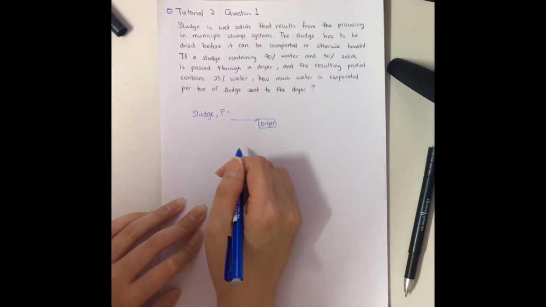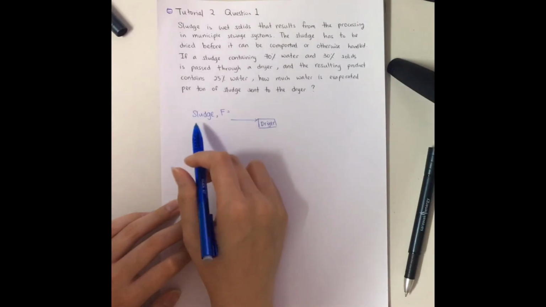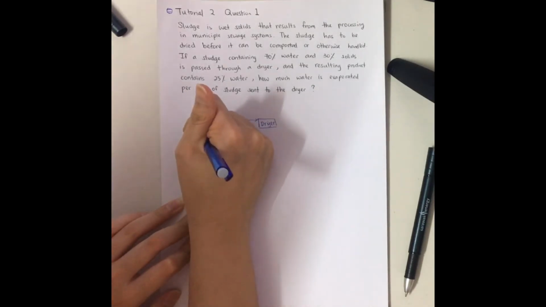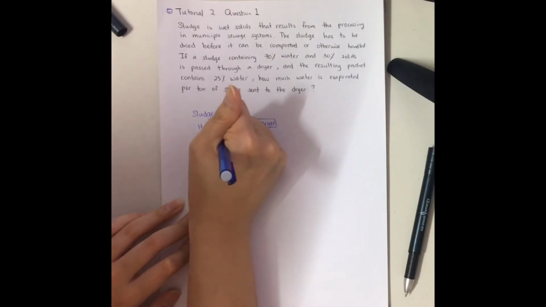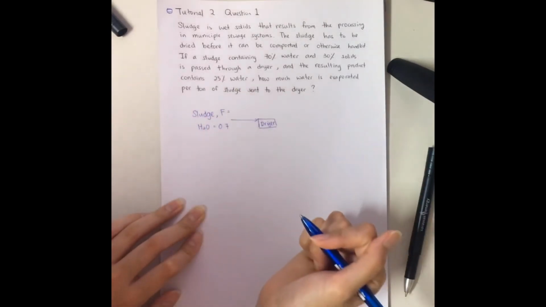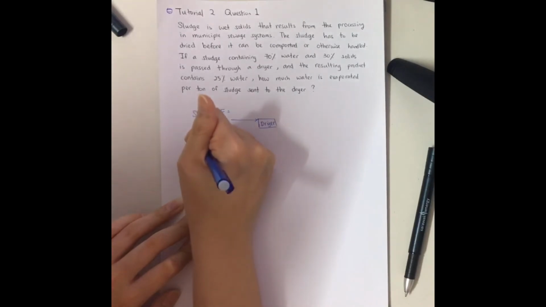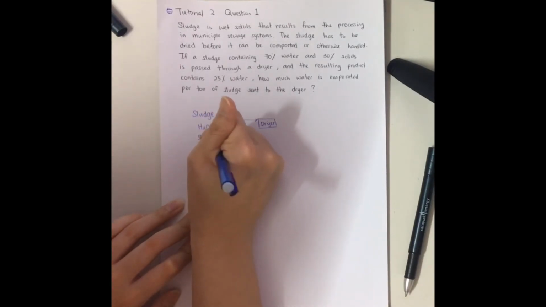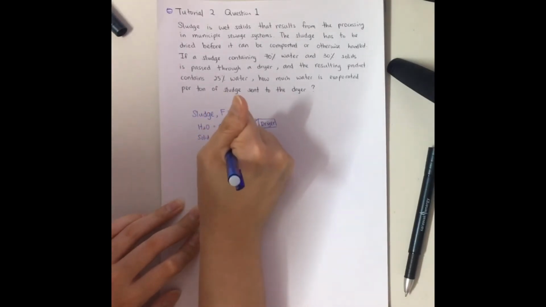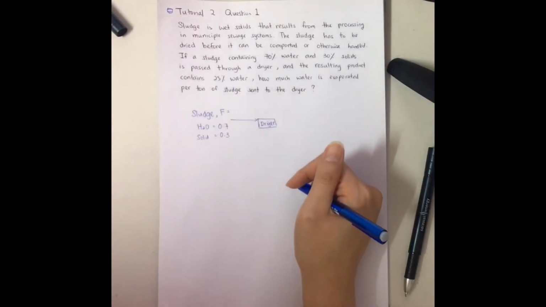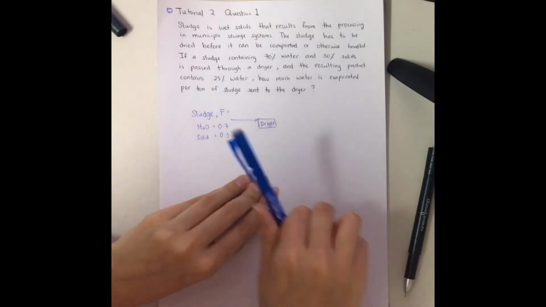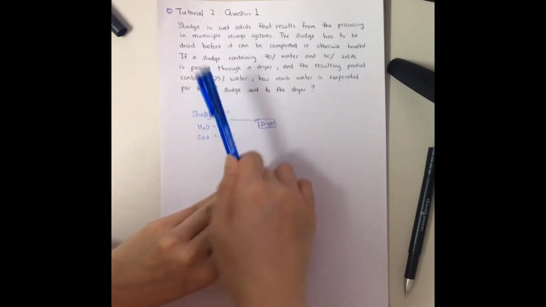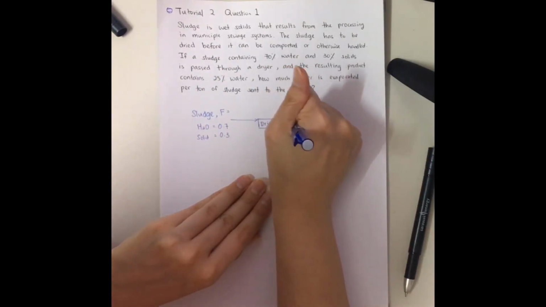And this sludge here has 70% of water, which is 0.7 fraction, and solid of 0.3. Now, the question tells us that the product contains 25% water.